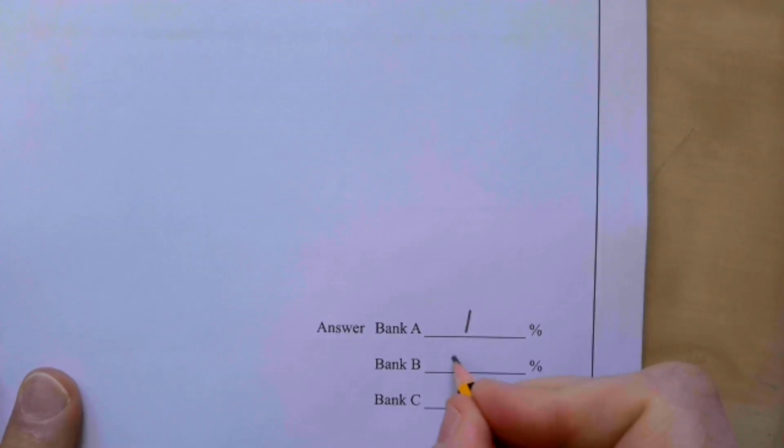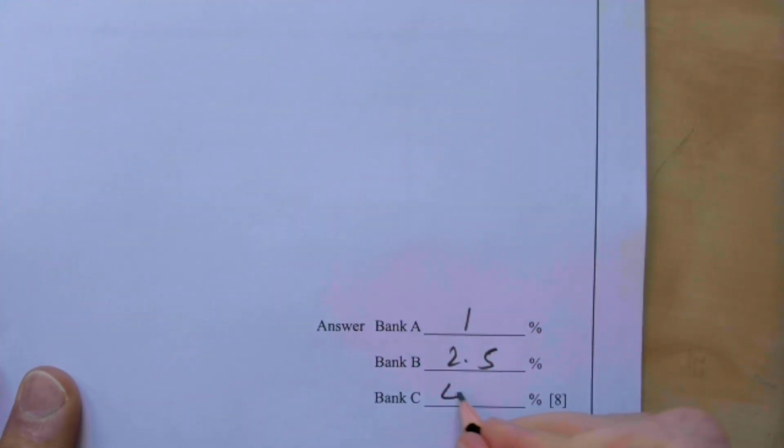So we can put our answers in here. So bank A paid 1%, bank B paid 2.5%, and bank C paid 4.5%. That is us for question 11. We're doing well.